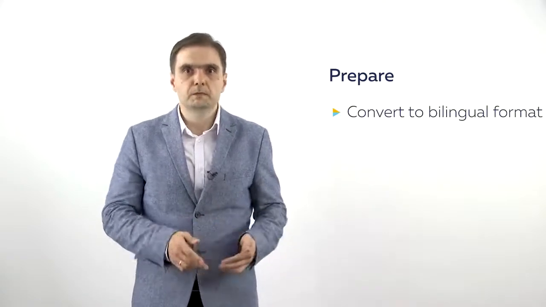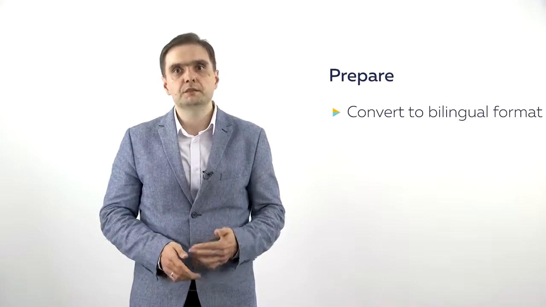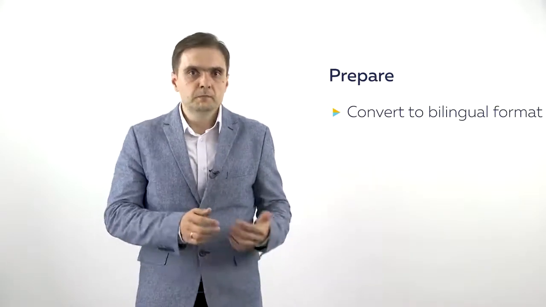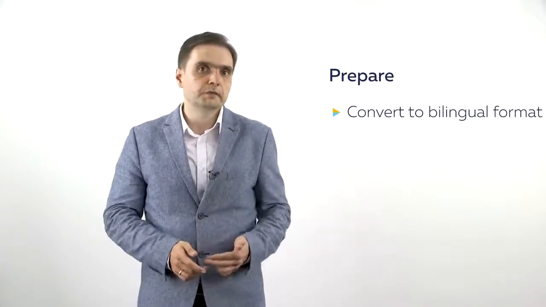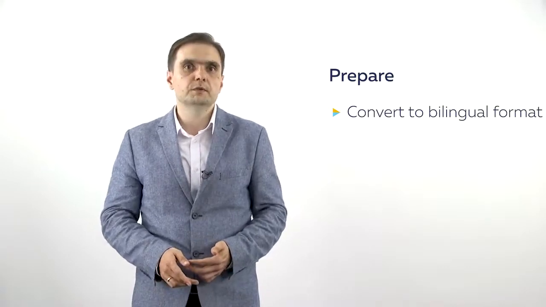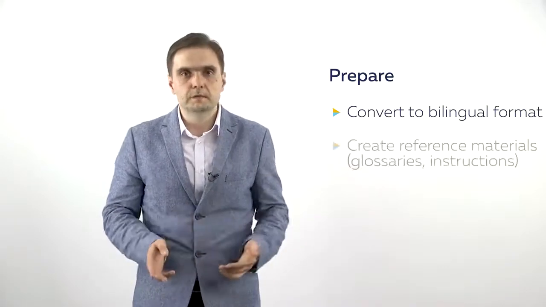In this step, you start with preparing the bilingual files, which is usually done partially automatically with the help of a CAT tool. But for some file formats, you may need to involve localization engineers because they require quite a complex setup. As I have already mentioned, we won't get into the details of tools used in the translation process, so I won't stop here.